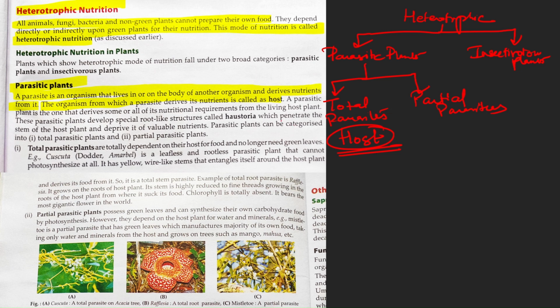A parasitic plant is one that derives some or all of its nutrient requirements from its living host plant.